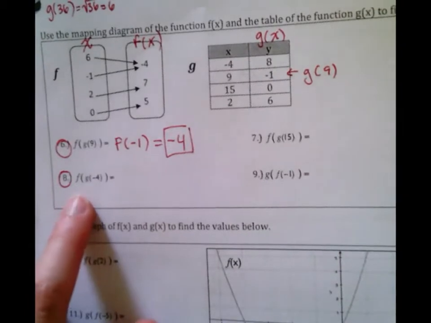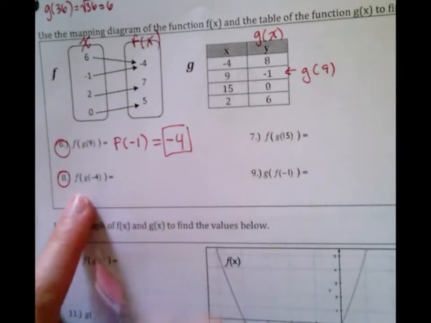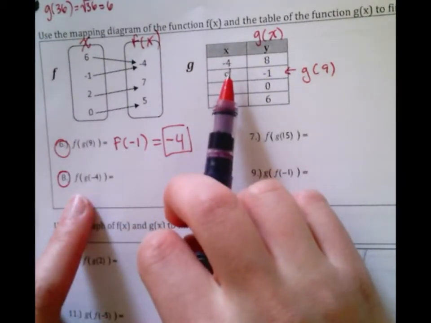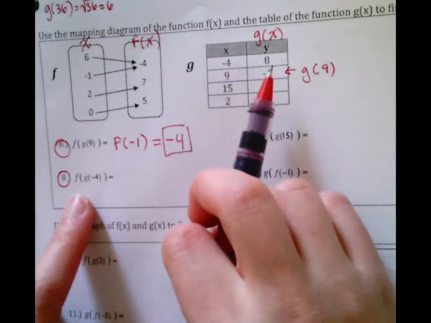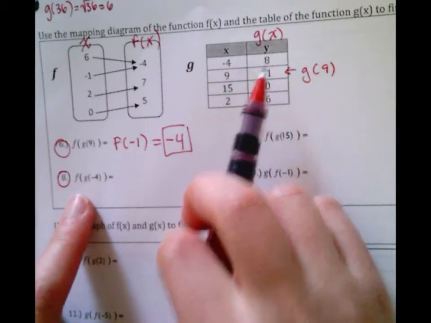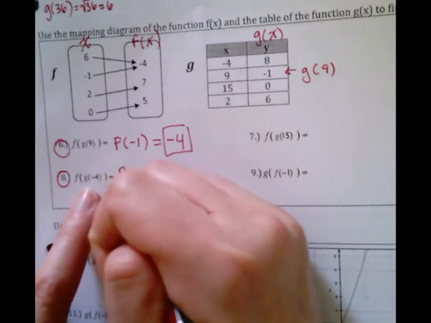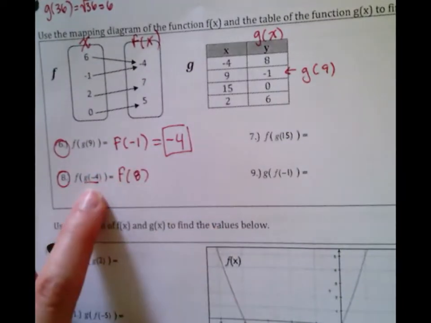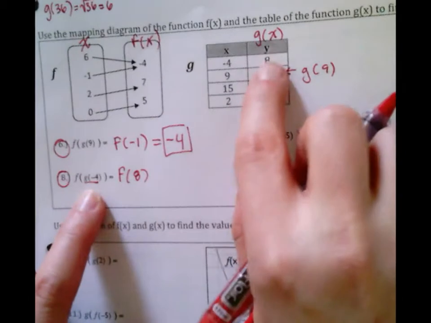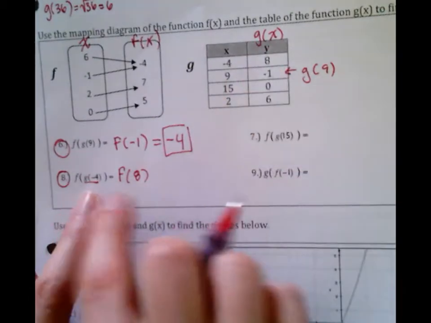Taking a look at number 8, if I start by finding g of negative 4, come over to the g table, I see when x is negative 4, y, or g of x, is 8. So I know g of negative 4 is 8. So then I'm finding f of 8. Again, I'm replacing that g of negative 4 with the value I see in the table.